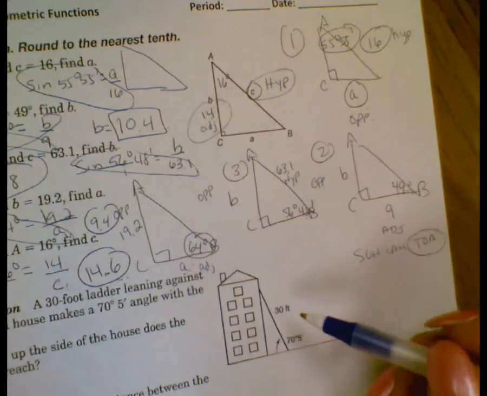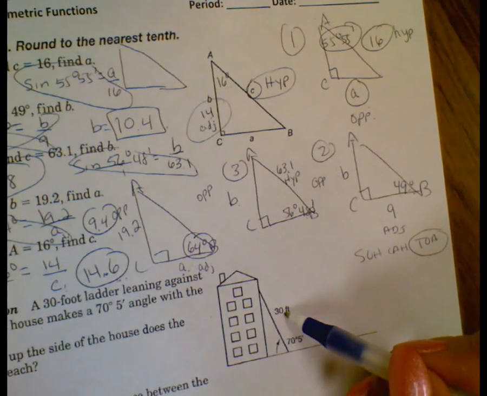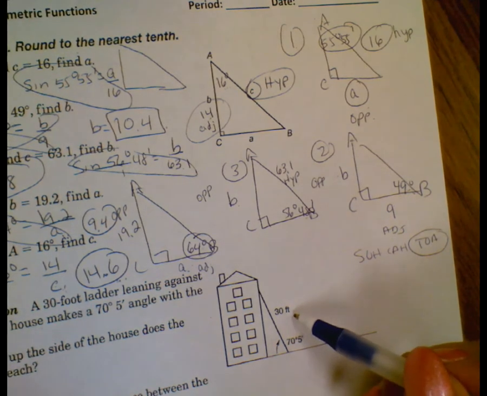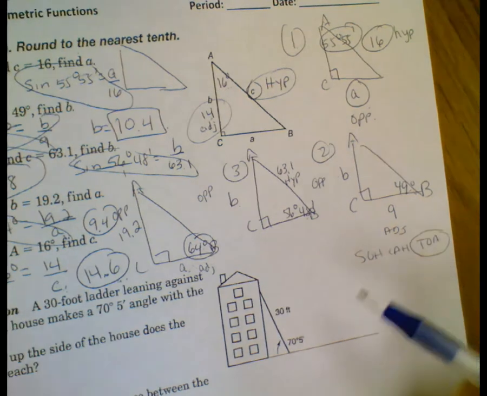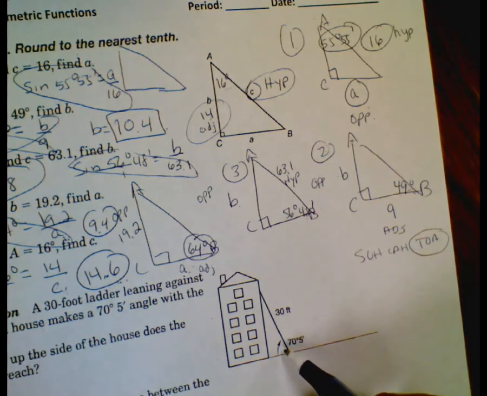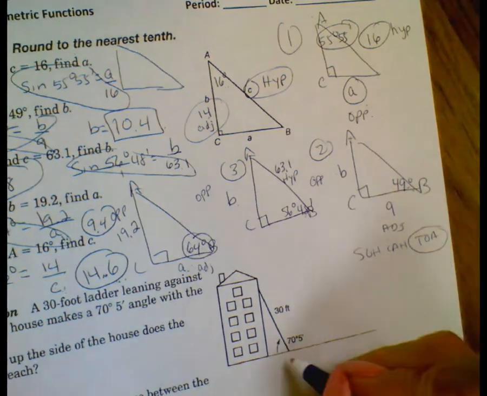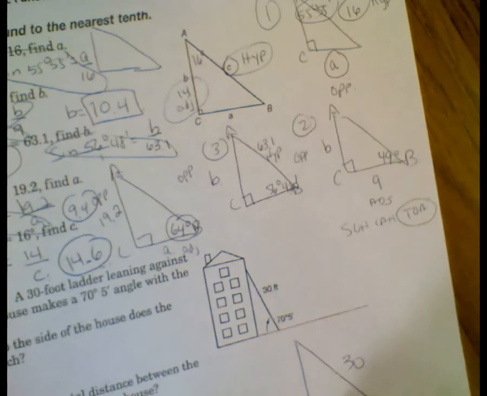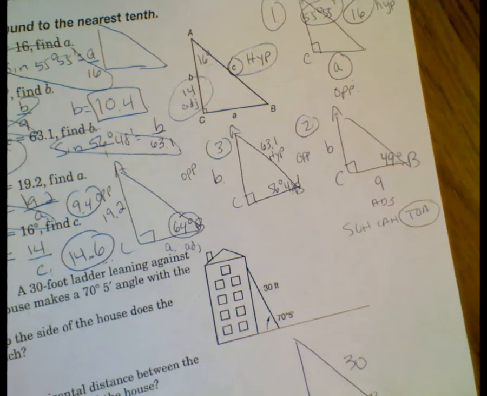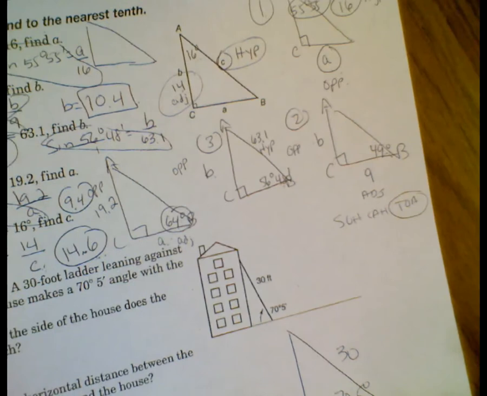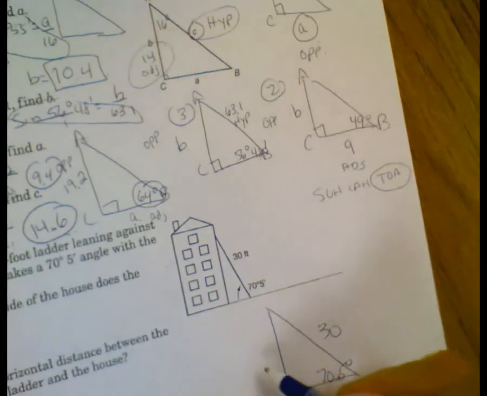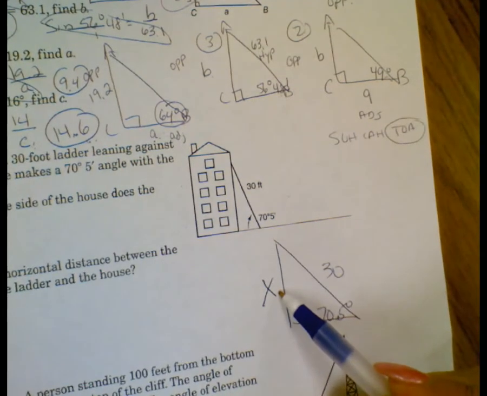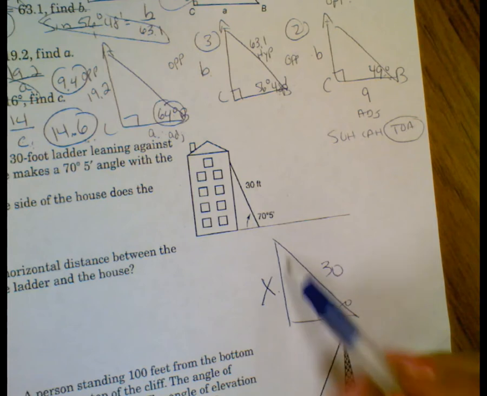All right, we have a little house picture here. We've got a ladder that's 30 feet long, and it's leaning against the side of a house. It's like Romeo and Juliet. Romeo's trying to get into Juliet's room. It makes a 70.5 degree angle with the ground. So here's your triangle. This is 30, and this is 70.5. How far up the side of the house, x, does the ladder reach? So you're solving for x.